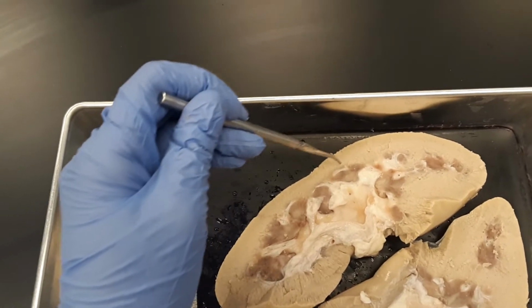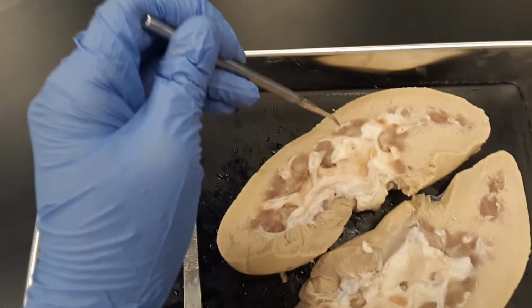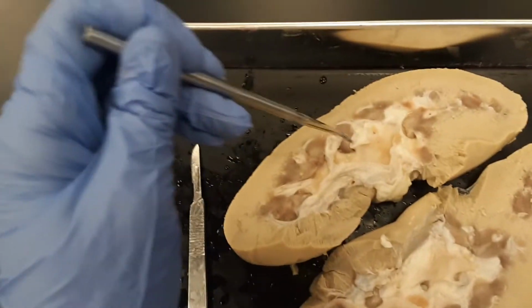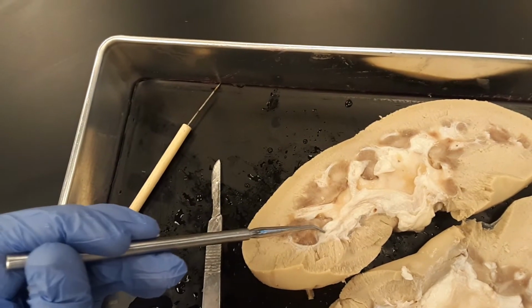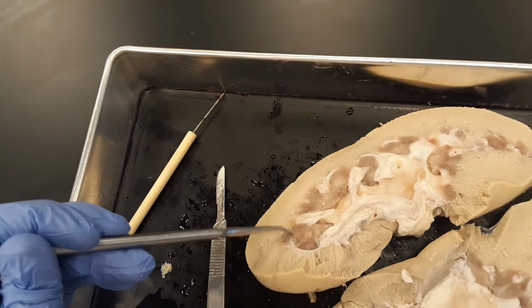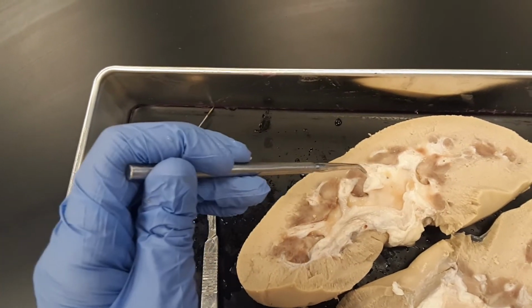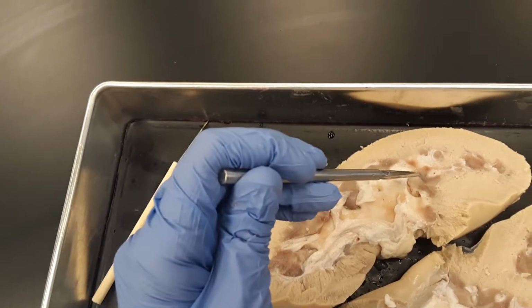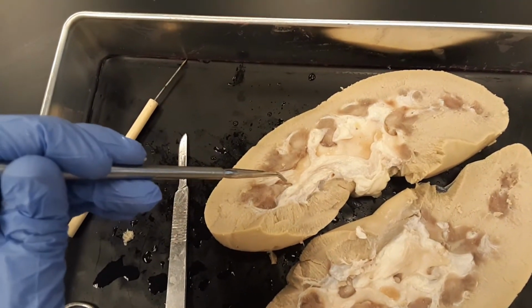In the cortex, we're going to have millions of nephrons. They're super teeny tiny, so you can't actually see them without a microscope. And then in the medulla, we've got a couple of different structures. So let's start over here with a renal pyramid. These pink structures that are supposed to be triangular shaped, these dark guys right here, these are all renal pyramids. Okay, so let's take this one for example.